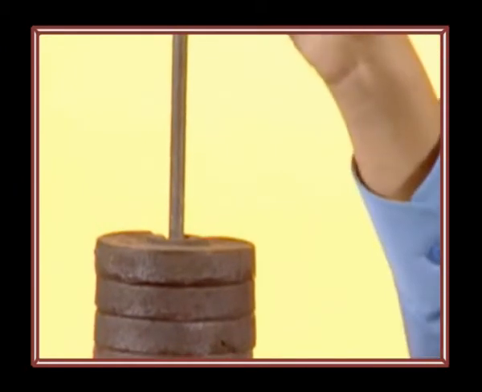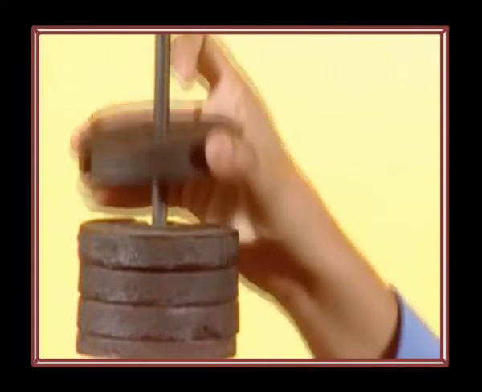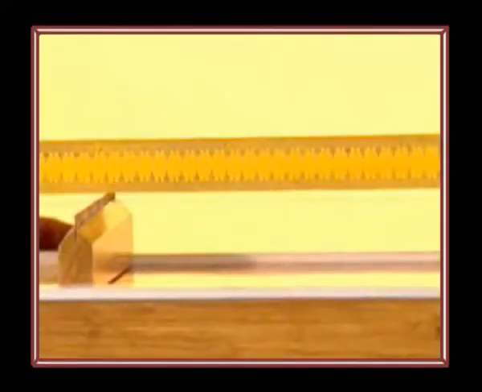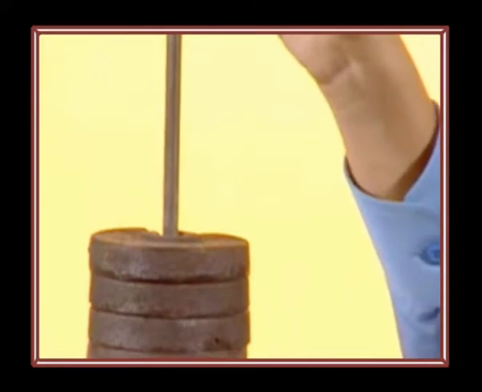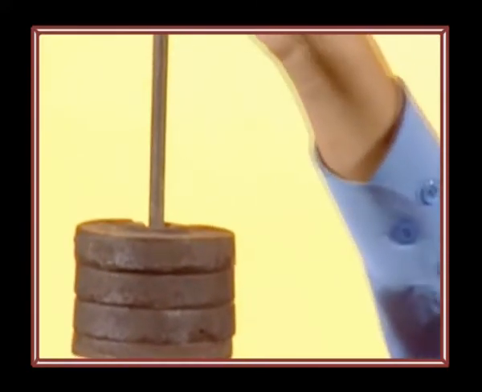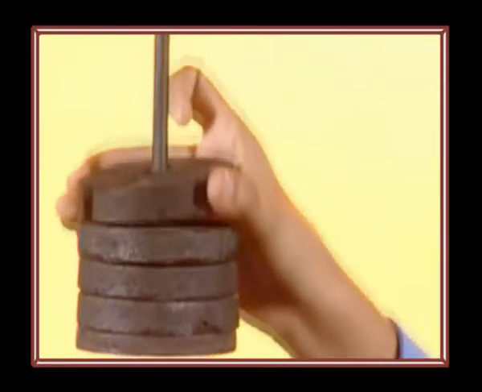Take 3 more loads and go on increasing the load every time and find the resonant length each time. Then increase the load in small steps and take 3 sets corresponding to each of the different loads.